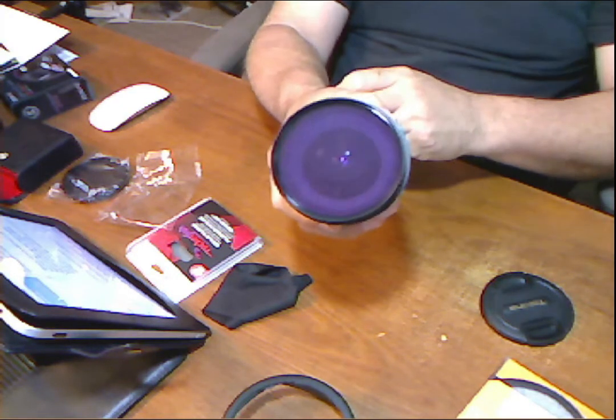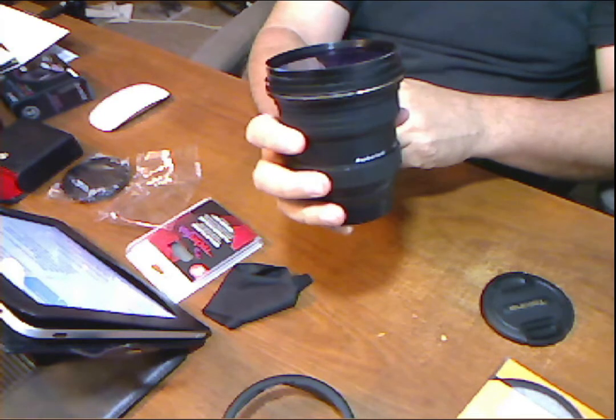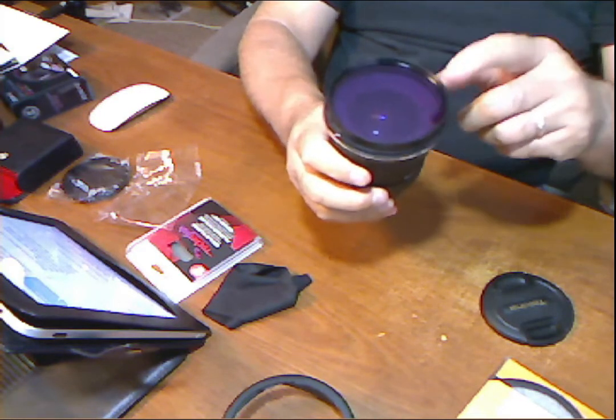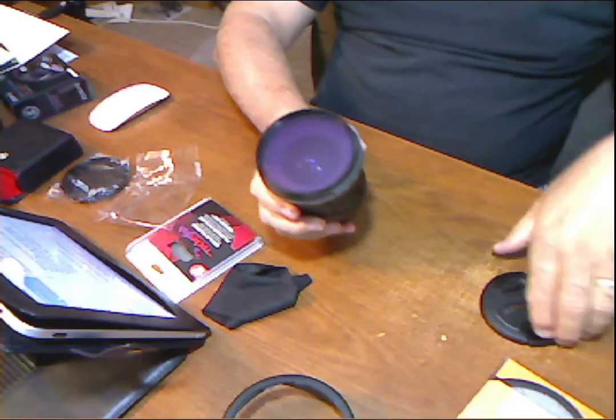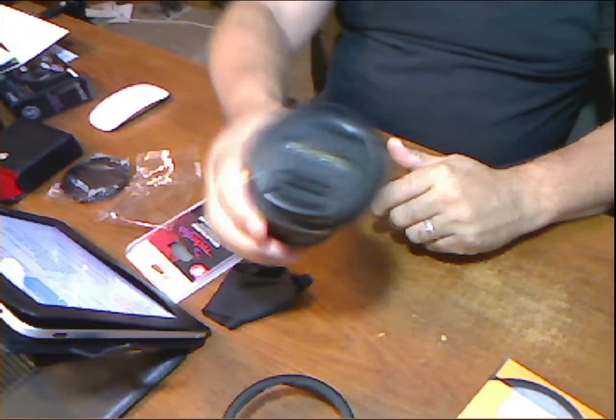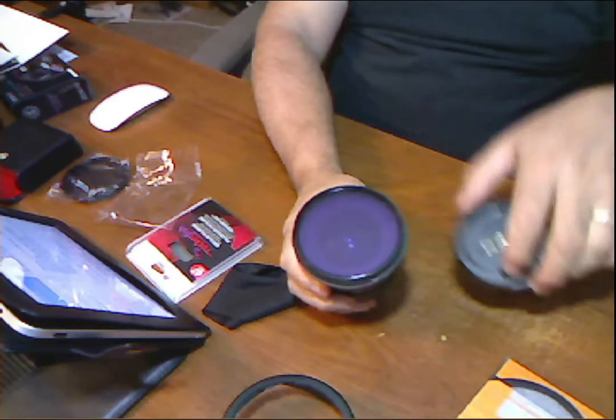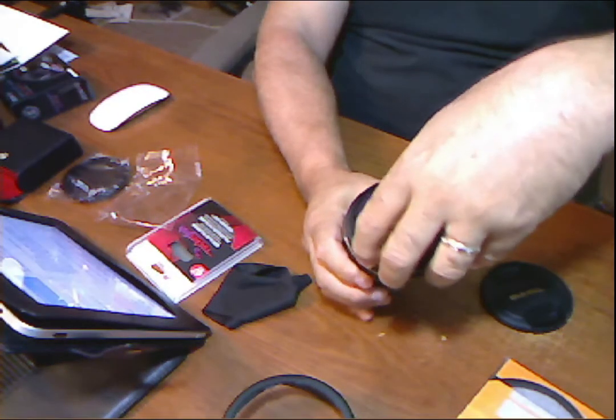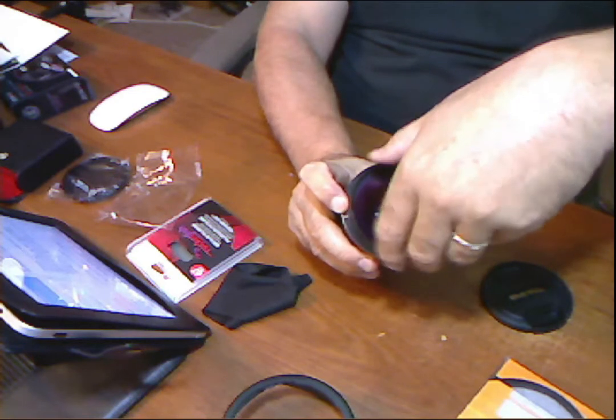Oh, wait, Jack, you can stack them? Get out. Yep, you can stack them. There's 2. You can stack 3, 4, 5, whatever you want to do on there. Then, the cap will still fit, and you still won't lose your cap. So now you don't have to worry about the inside of your lens actually getting dirty.